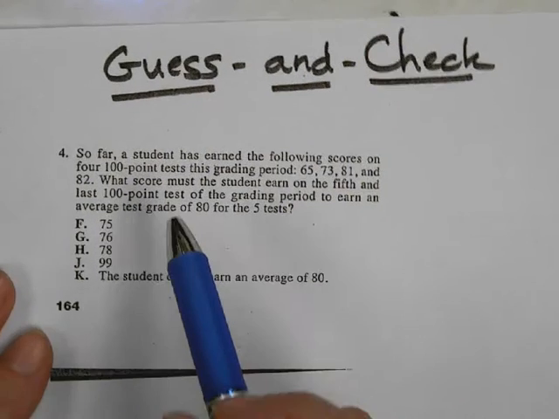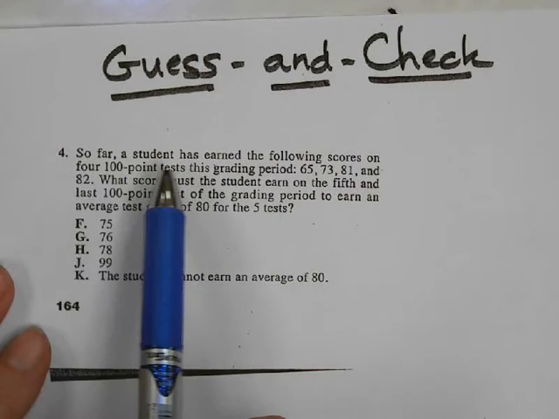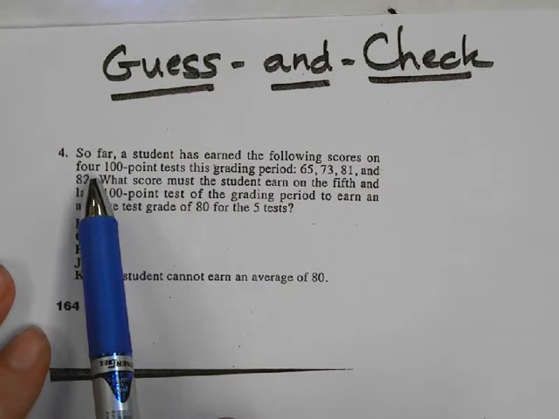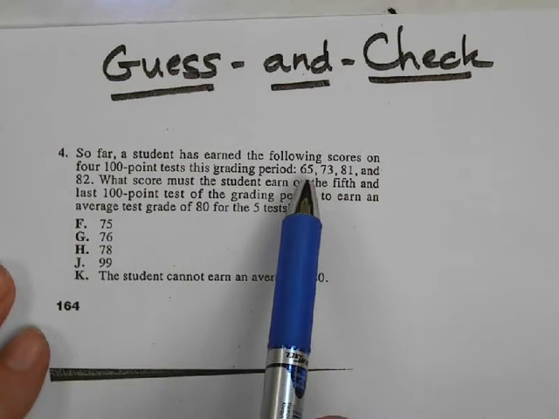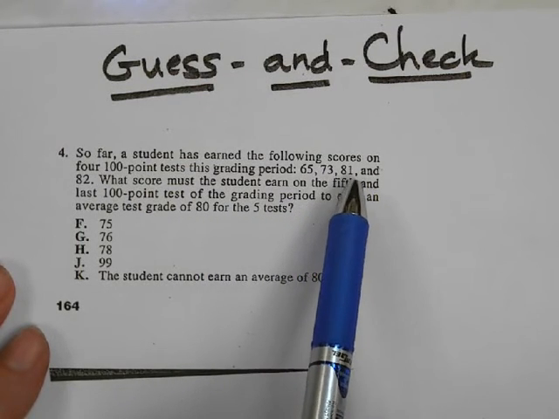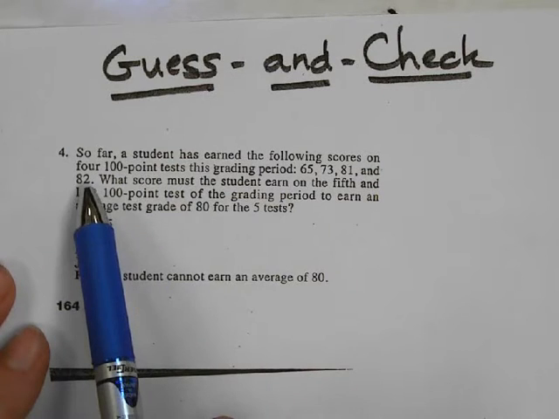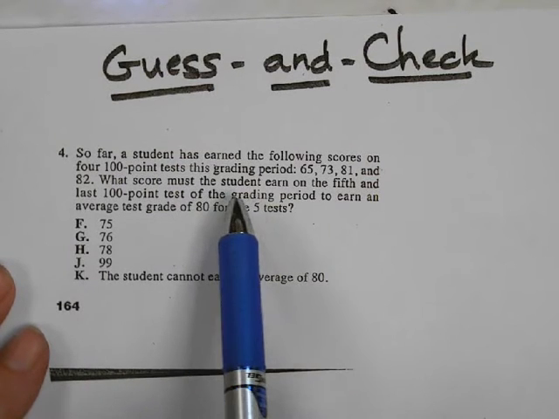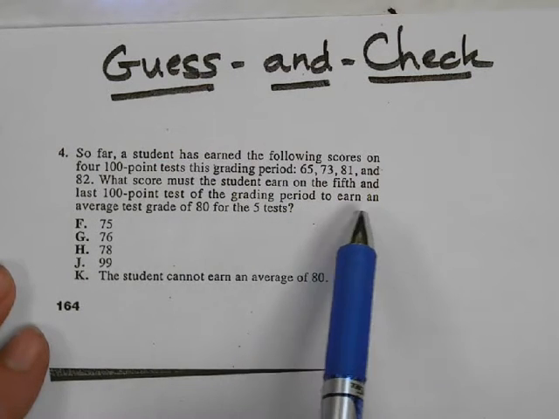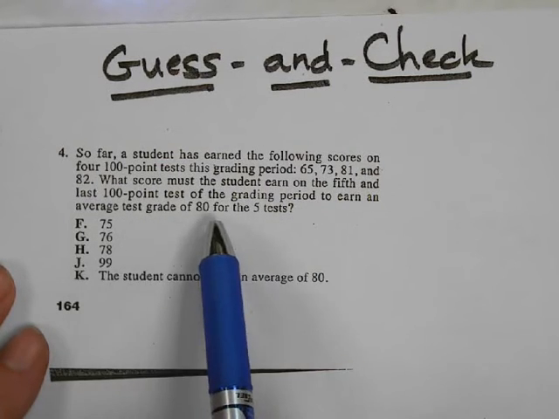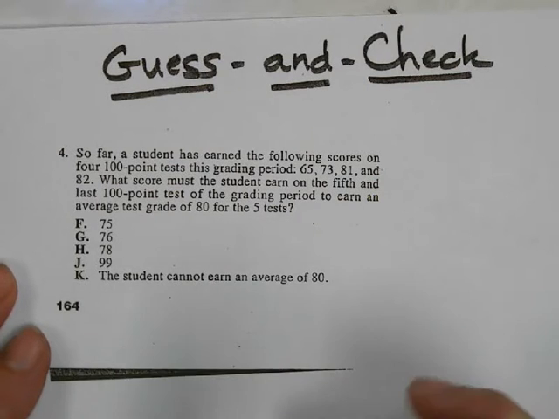Here's a typical problem on the ACT. It says, so far a student has earned the following scores on 100-point tests this grading period. They have a 65, a 73, an 81, and an 82. What score must the student earn on the fifth and last 100-point test of the grading period to earn an average test grade of 80 for the 5 tests?